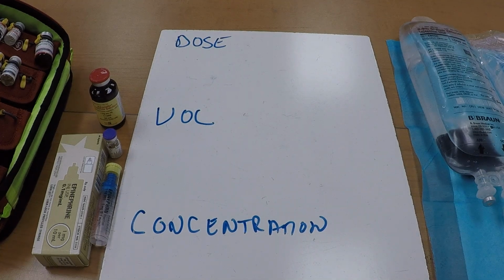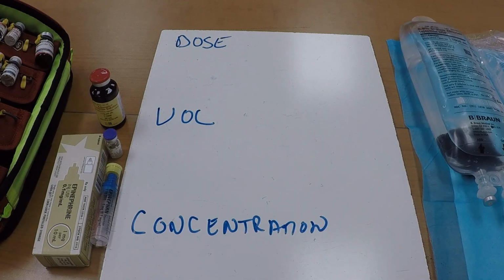Okay, again, Bob Sullivan, moving on with our medication dose, volume, concentration lesson here. And we're going to spend one video talking about epinephrine. Epinephrine comes in different concentrations. It has multiple uses. It's given by different routes, and it's only given in critical life-threatening situations.